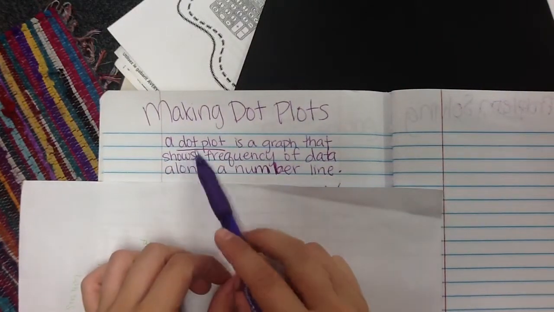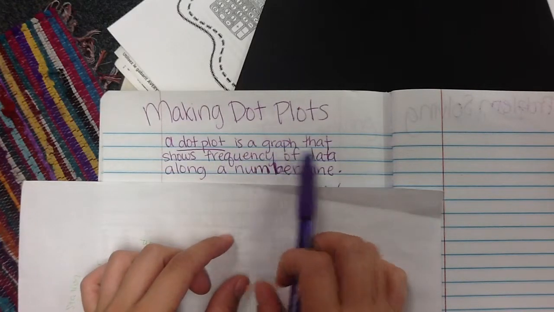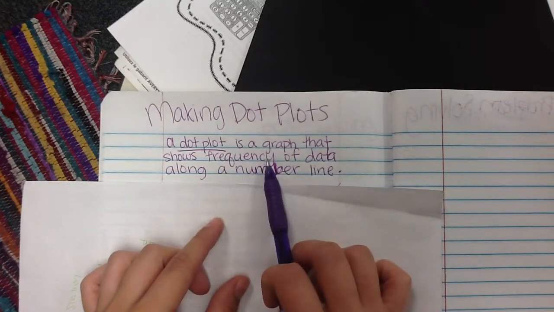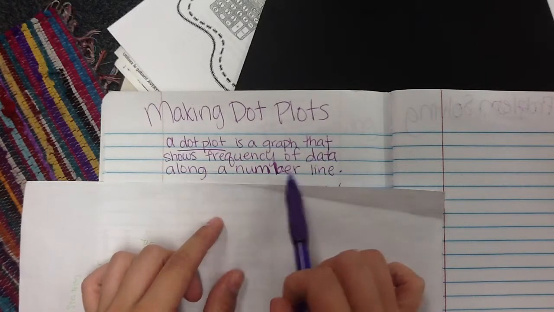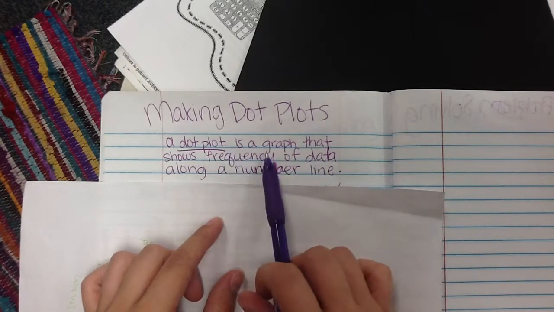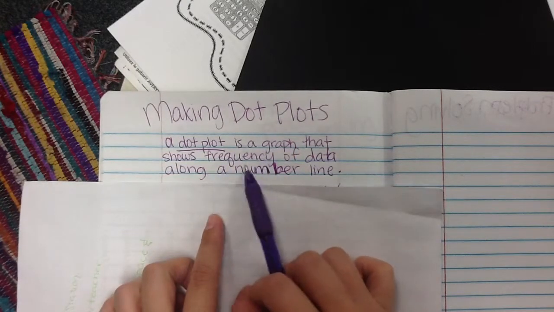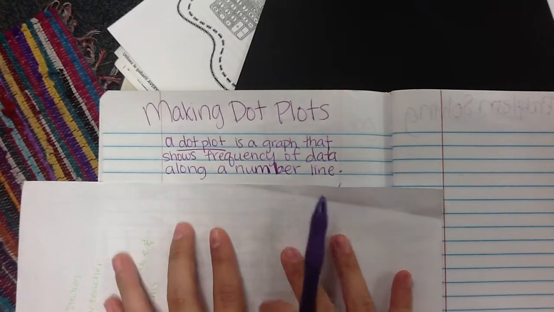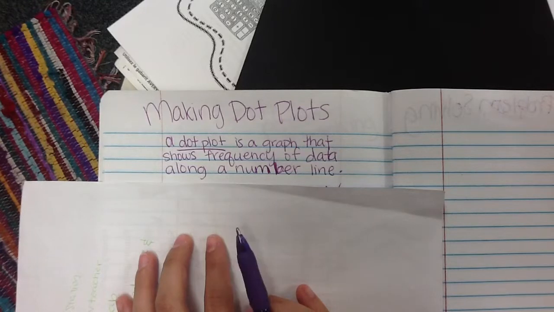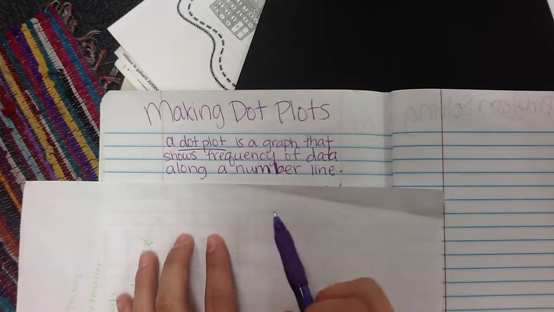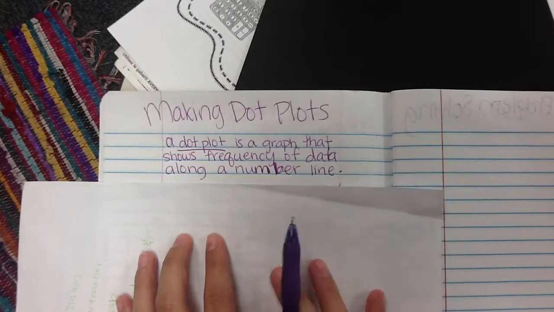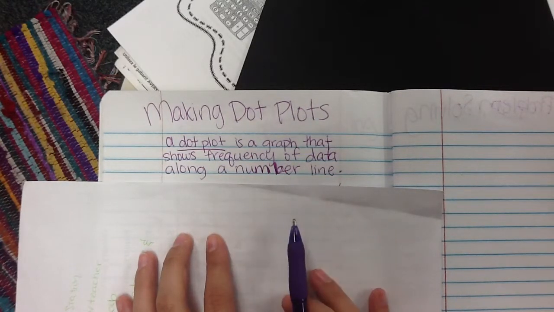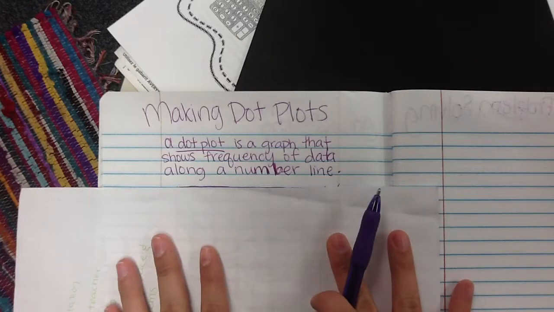Okay, it says a dot plot is a graph that shows the frequency, remember that means how many times it happens, of data along a number line. And so all it is is just a graph, and it's going to show how many times something happens. So if you could pause this video right now and write this down in your journal. Okay, hopefully you will have paused it already and written that down. We're going to move on.